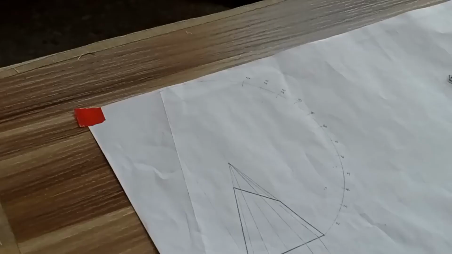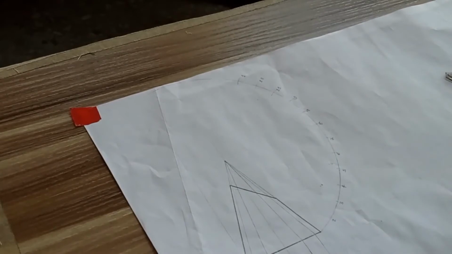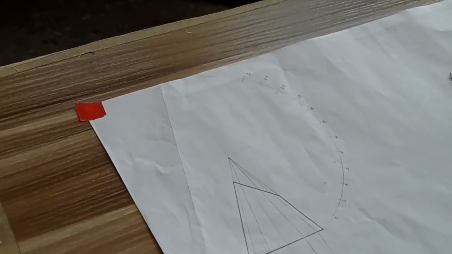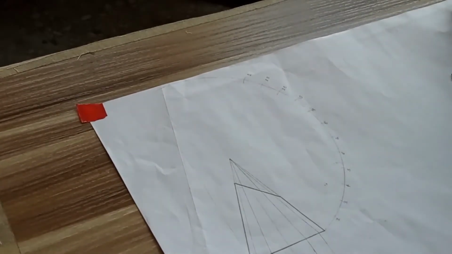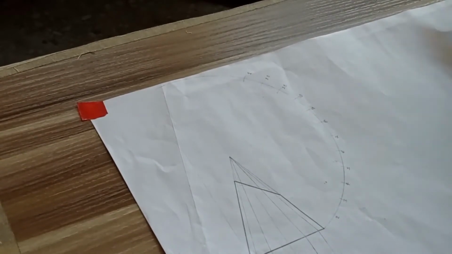So we're about done with the arcs. Just make sure you have enough arcs there. You need about 12 of them, I believe. I think we've done more than 6. So you need about 12 arcs, since the circle was divided into 12 parts.